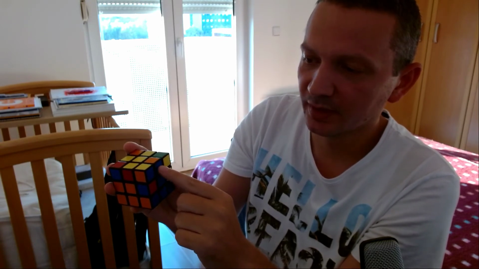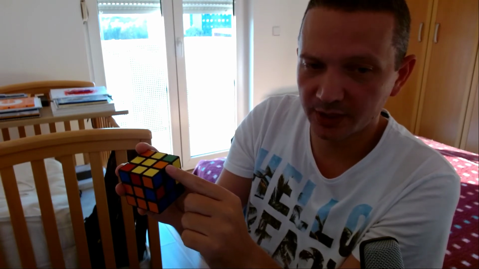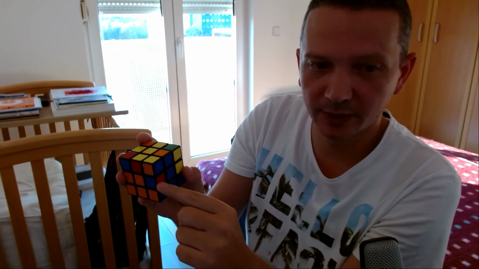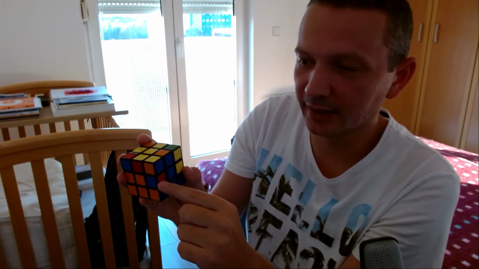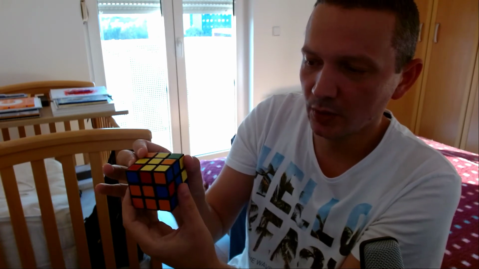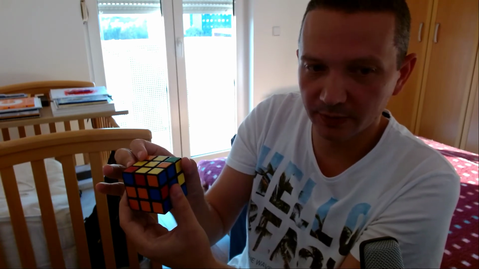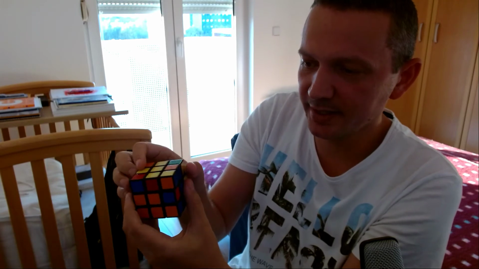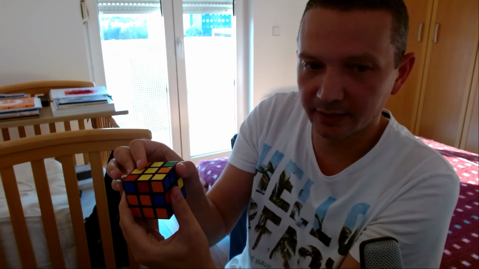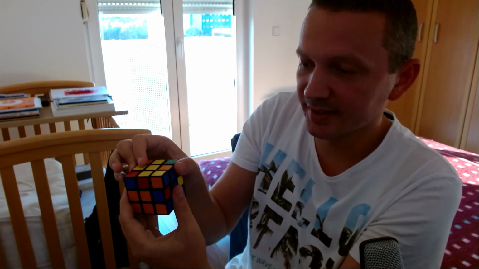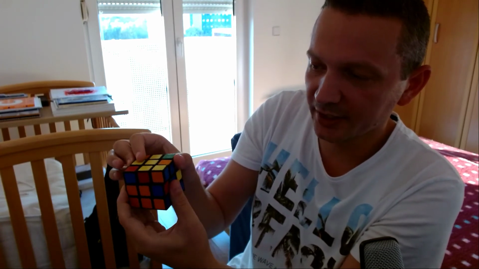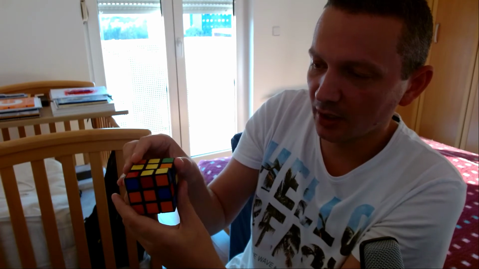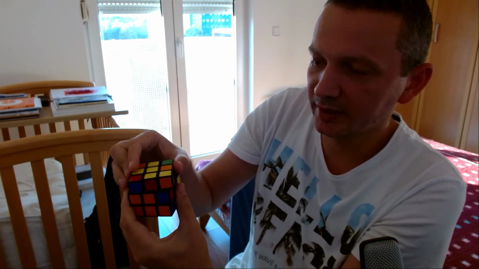I need to move this little cube here, from the upper level to the middle layer here on the left. So I shall first move this upper side in the opposite direction. This cube should go here, but I shall move it to the other side.